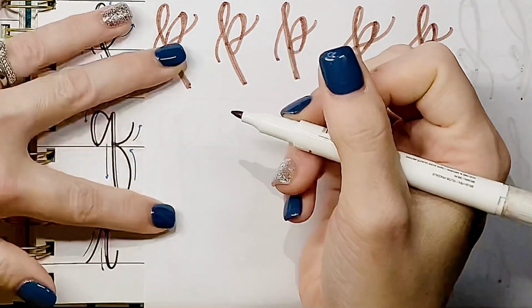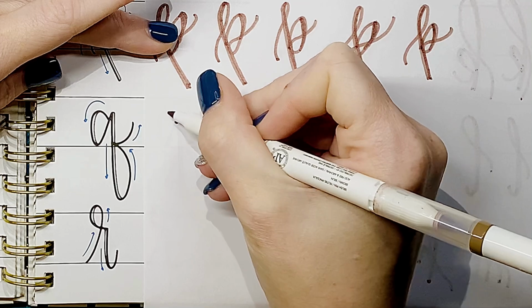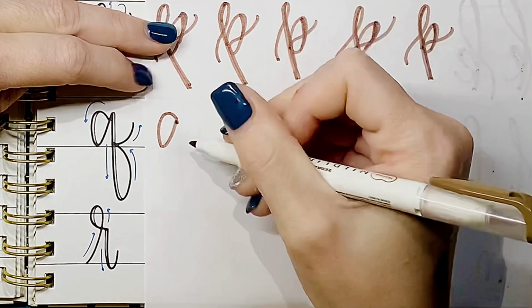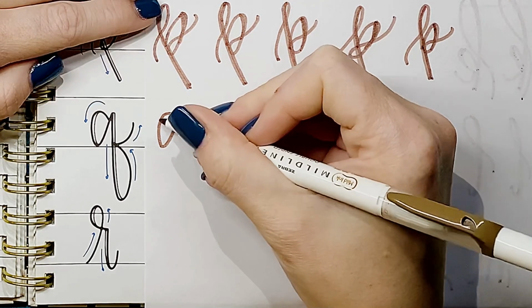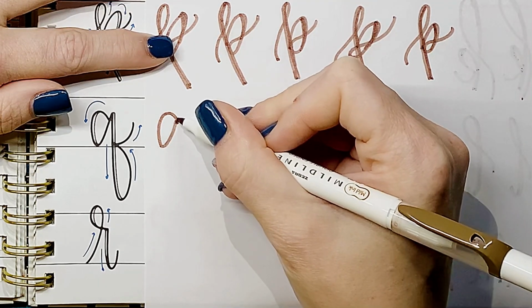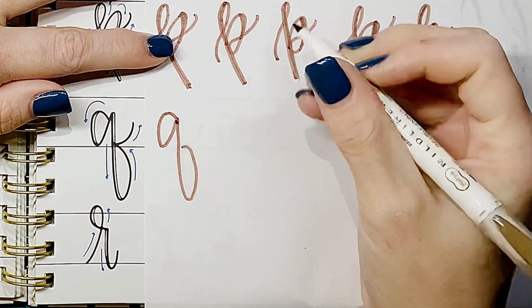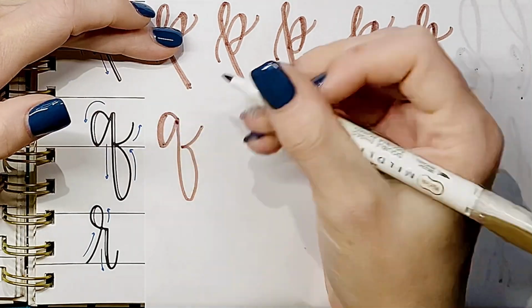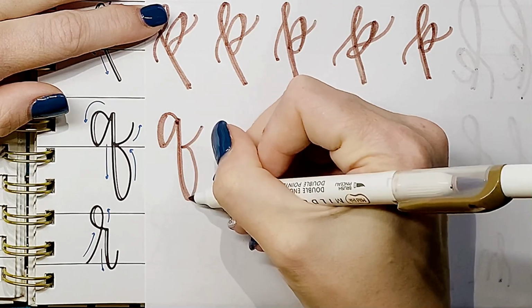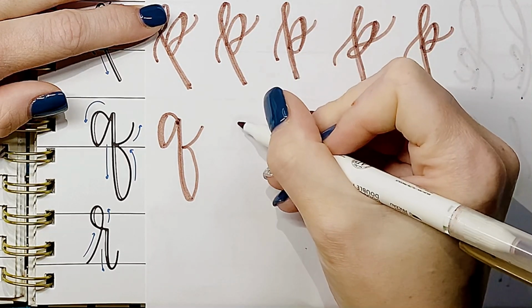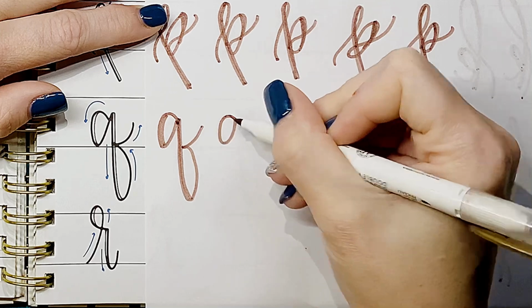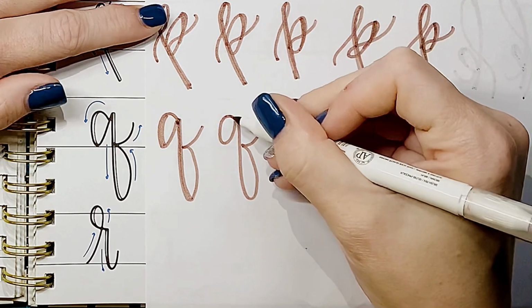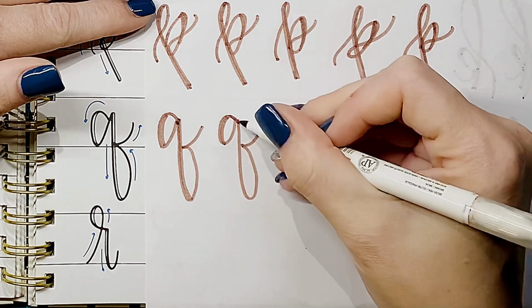So on Q, start in the middle, make a little, looks like an almond. Anyway, you start, you go around and up, and then all the way down and around, and then there. Just a normal Q. And then you fill in the downstrokes. Okay, so up and around, all the way down and around, and up. Brush strokes left inside.